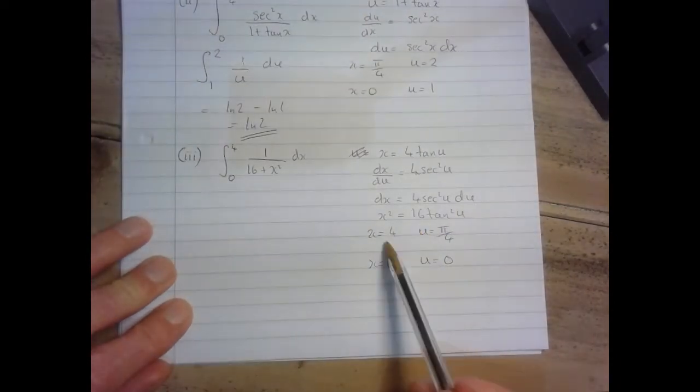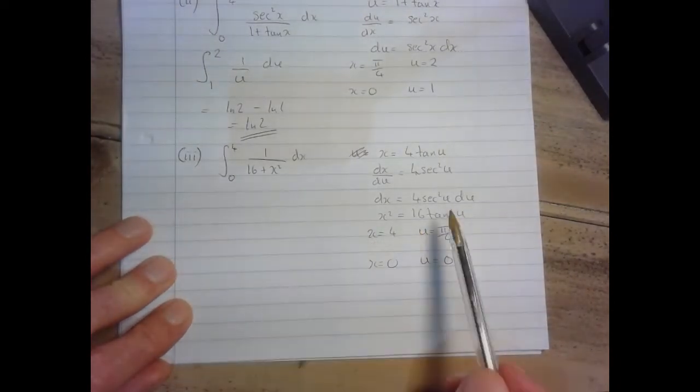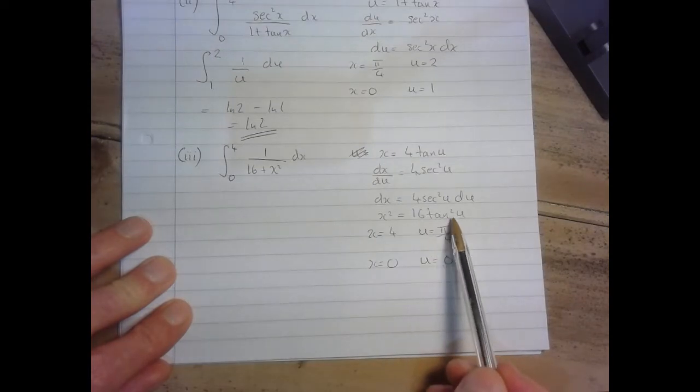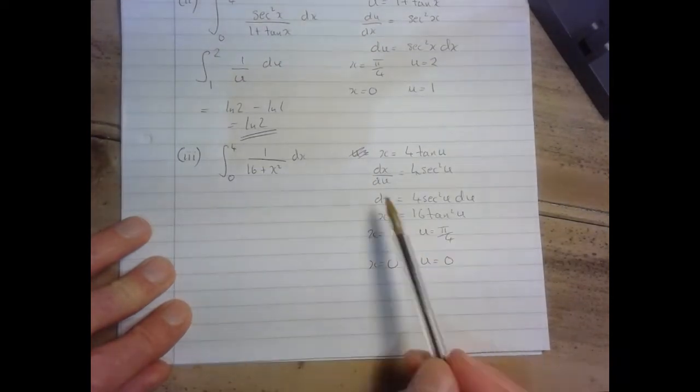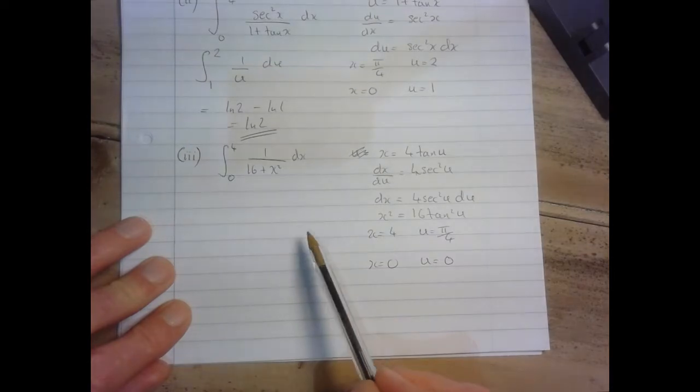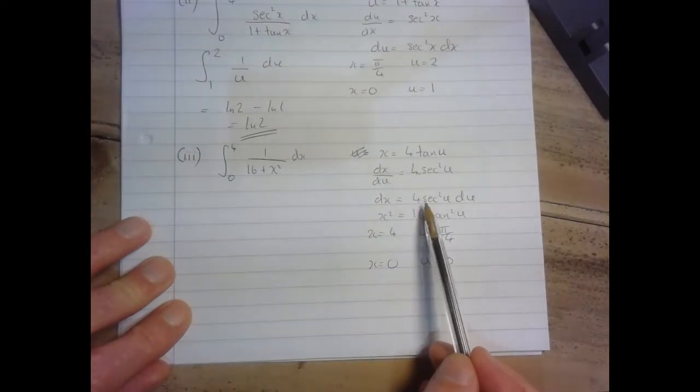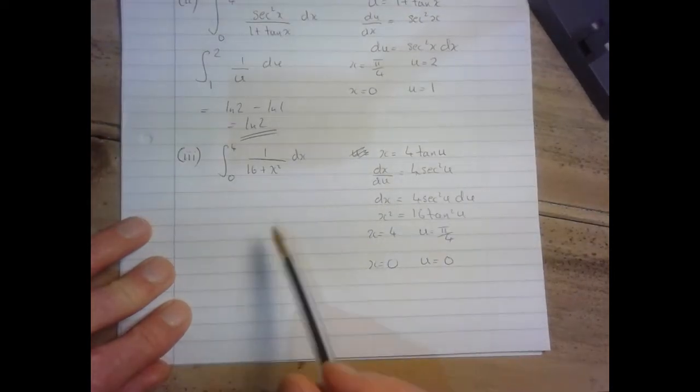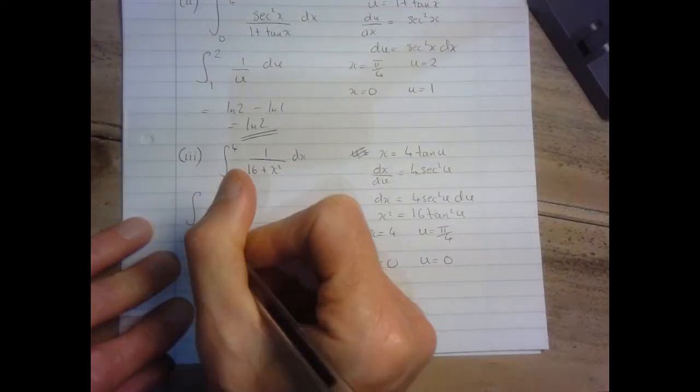We've got the 16 plus x squared, and we know x squared is 16 tan squared u, and the dx is 4 sec squared u du. So let's go for it in one go.